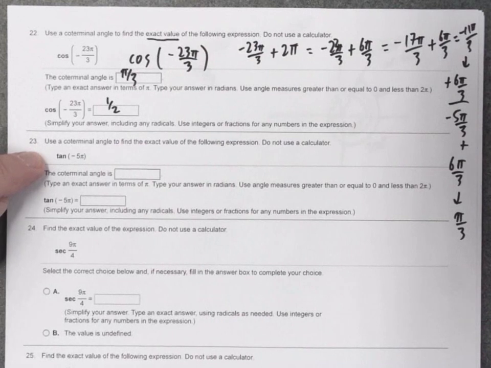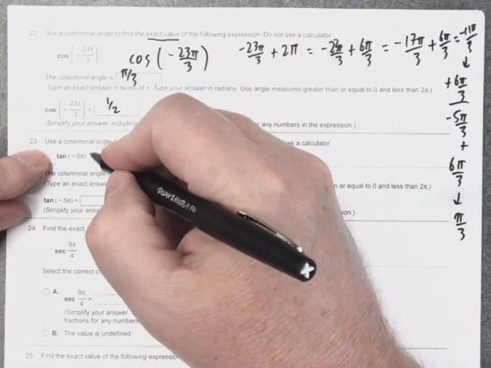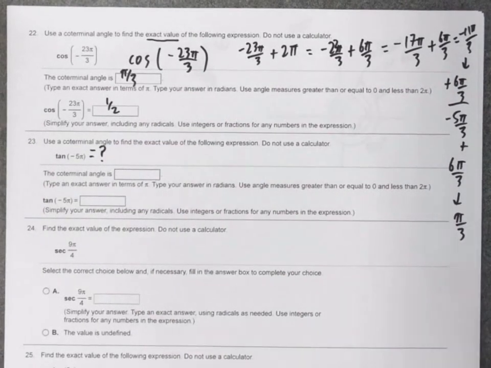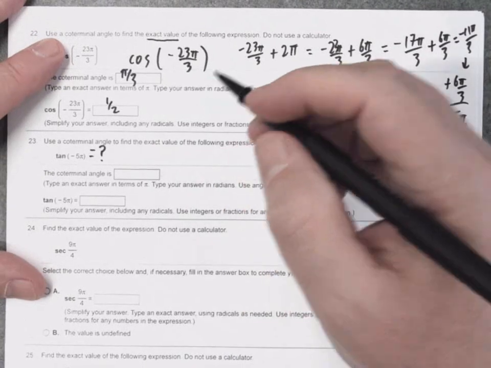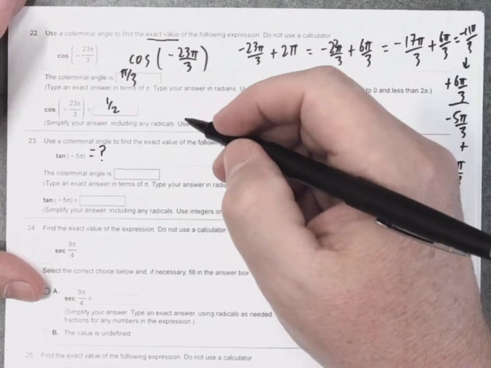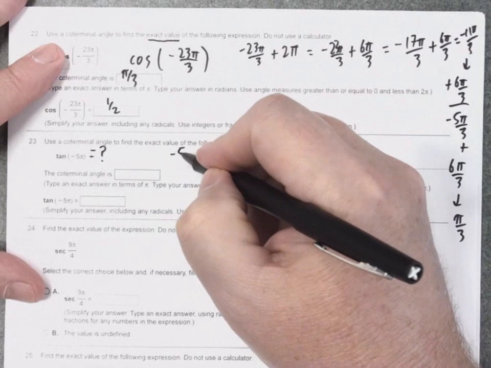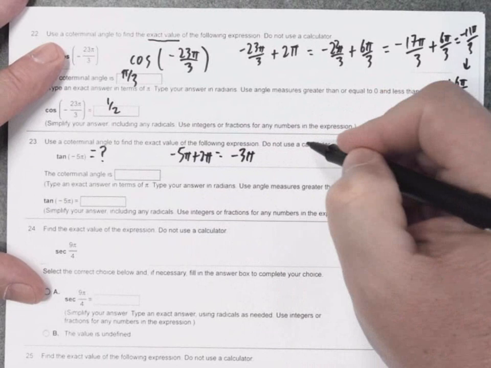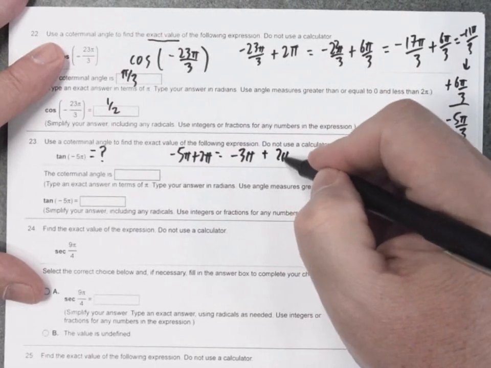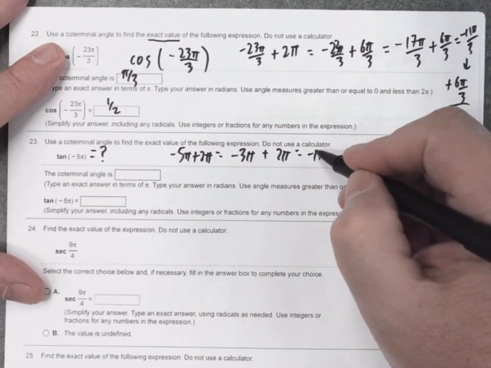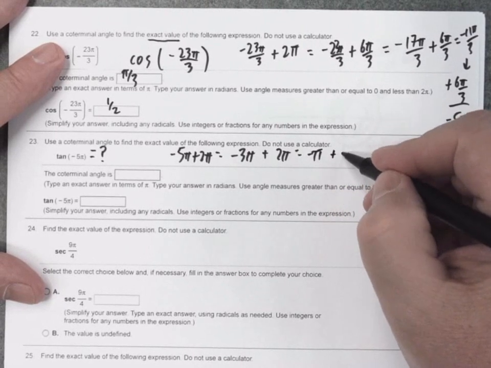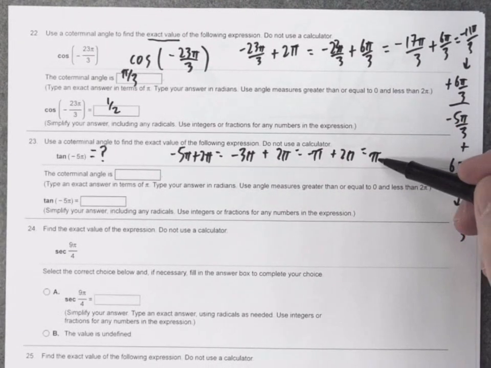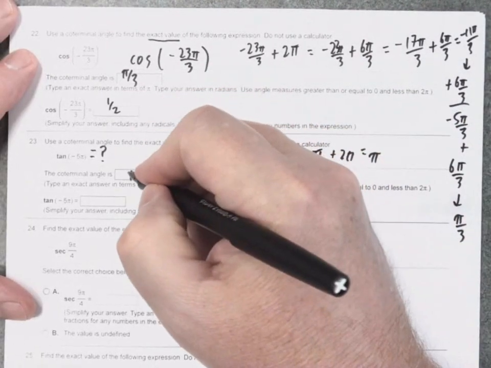Here's another one. What is the tangent of negative 5 pi? So let's go find the coterminal angle of negative 5 pi. Now this should be easier than the last one because I don't have to do all the fractions. So negative 5 pi plus 2 pi is negative 3 pi. If I add 2 more pi, I get negative pi. And if I add 2 more pi, I get pi. So negative 5 pi and pi are coterminal angles.